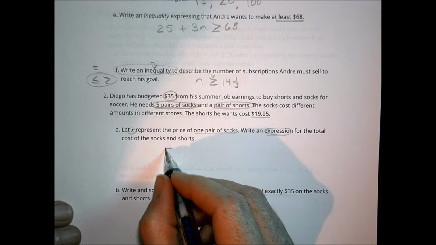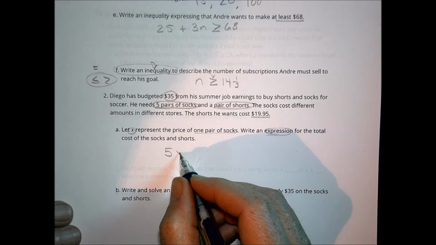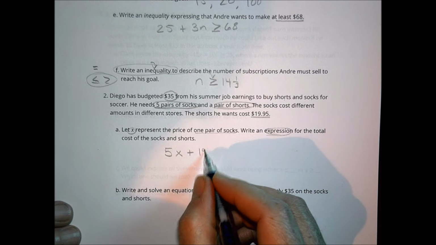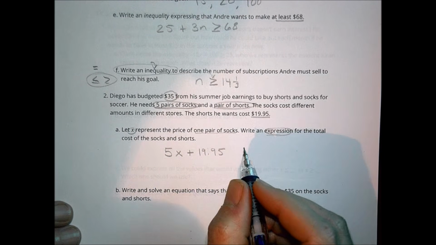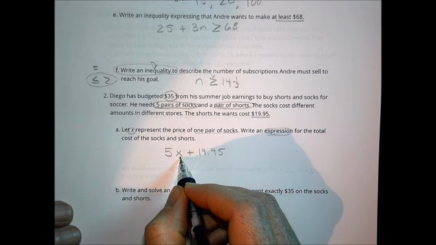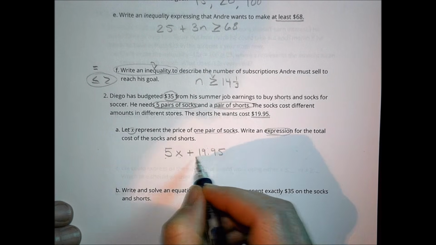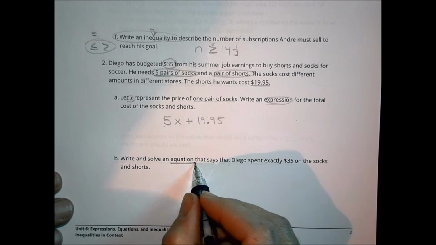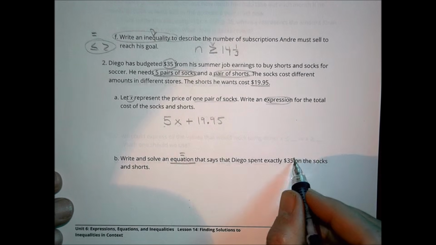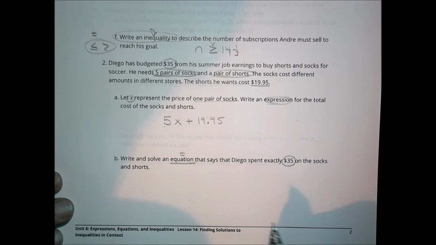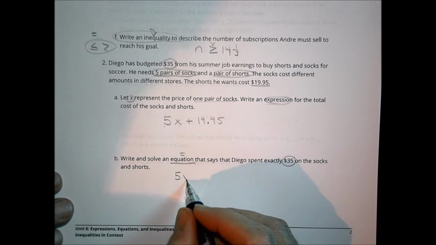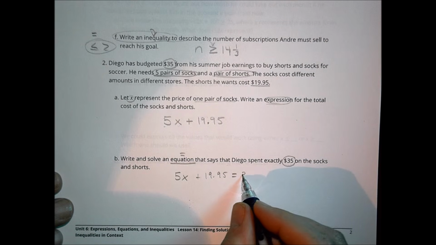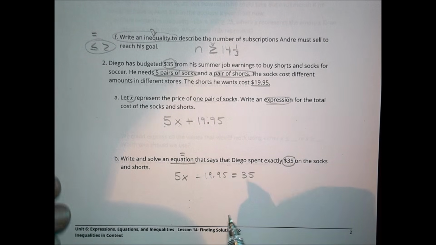So we know he's going to buy 5 pairs of socks that cost X amount of money. We don't know, and we know the shorts he wants cost $19.95. So he's going to buy 5 pairs of socks for some price plus 1 pair of shorts for that cost there. That's our expression. Now to solve an equation, again that means an equal sign, he wants to spend exactly $35 on socks and shorts. So we'll set our expression 5x plus 19.95 equal to 35, and we're going to solve for x.